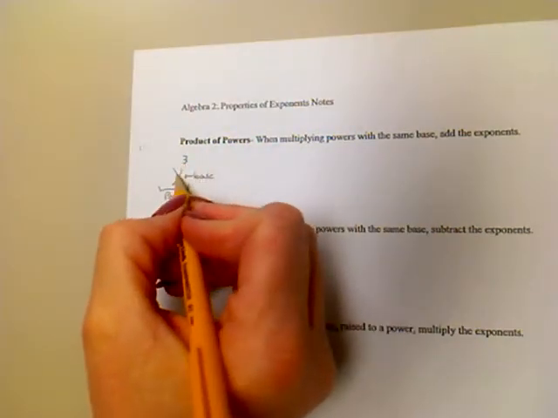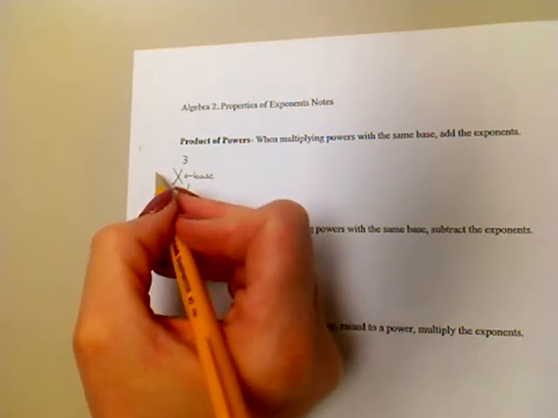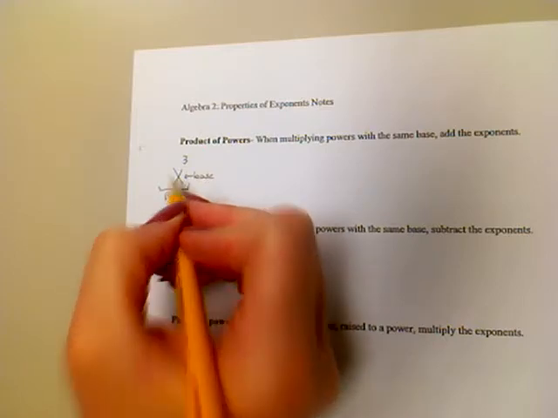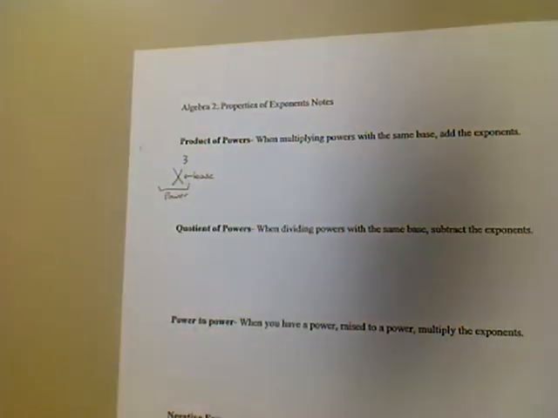That exponent is attached to that base. There could be a coefficient out here, but that exponent is only attached to that base. When you are multiplying powers with the same base, all you do is add the exponents. You don't change the base, nothing.